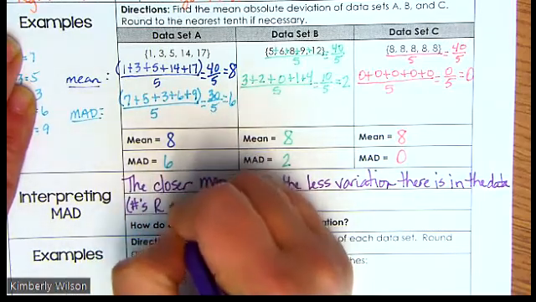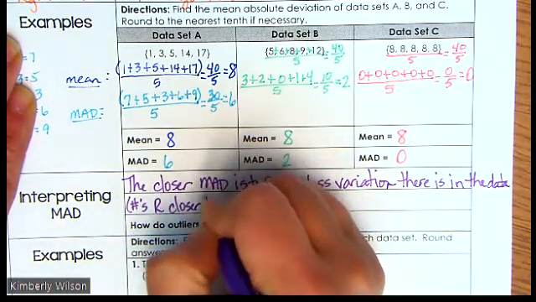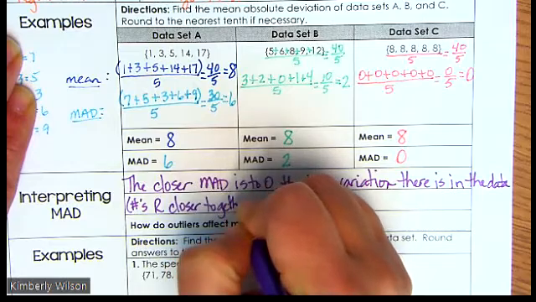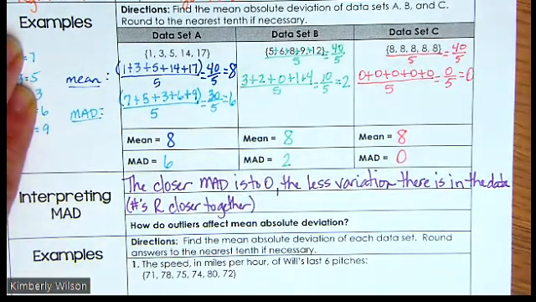Numbers are closer together. Okay, there's not much variation.